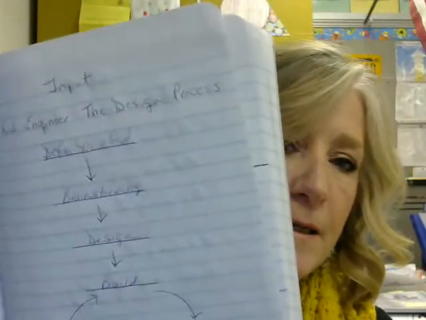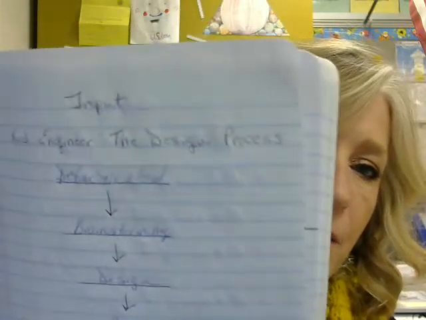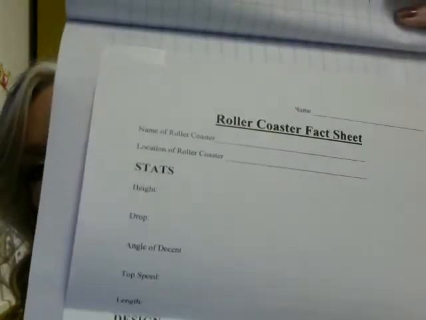So I just want to show you how to set your journal up, okay? So the last thing you should have in your journal is where, way back when, we watched that video on the engineering process, and then on the output page you had your, whoops, sorry, I'm all upside down here, the roller coaster fact sheet. So those are the last two things that you should have in your journal.